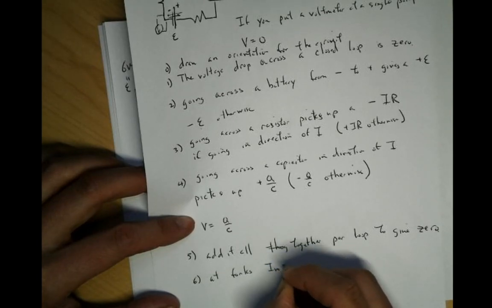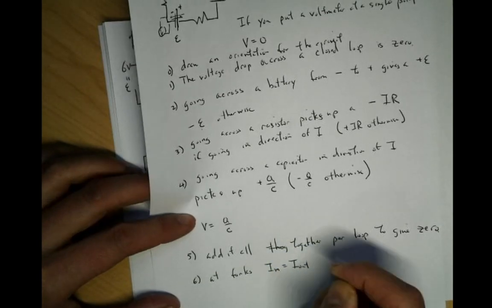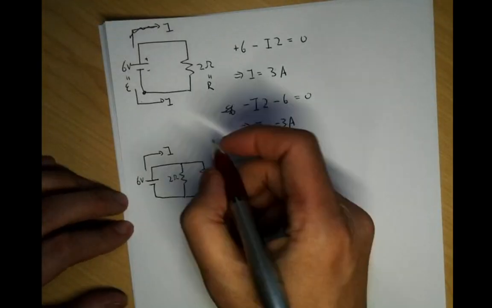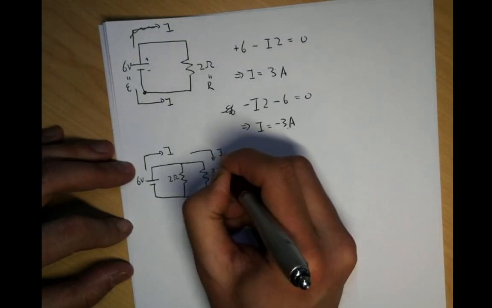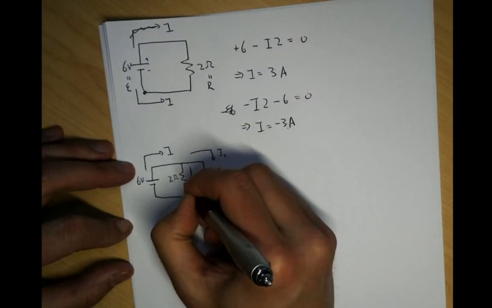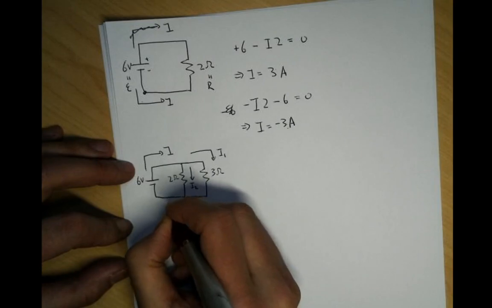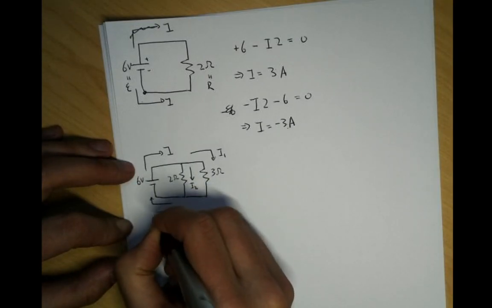I in equals I out. All right. Okay. So I'm going to draw my orientation first. I'm going to call this one I1. This is I2. Right. Okay. And technically this is going to be I4.